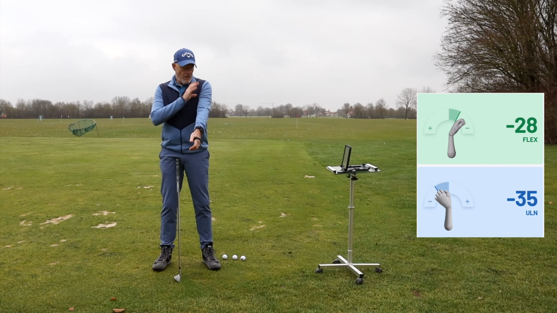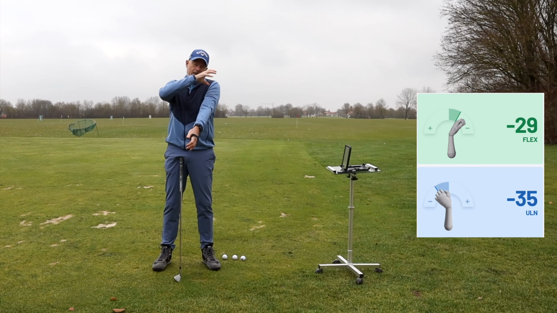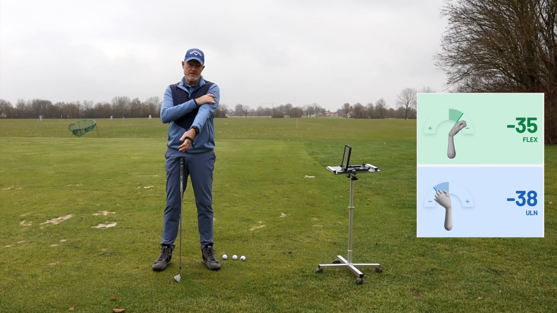So the upper arm is basically going to remain and then go into even more rotation towards the target in an anti-clockwise direction. The lower arm is going to remain rotated away from the target in a clockwise direction, and your wrist is going to go from extension to flexion.